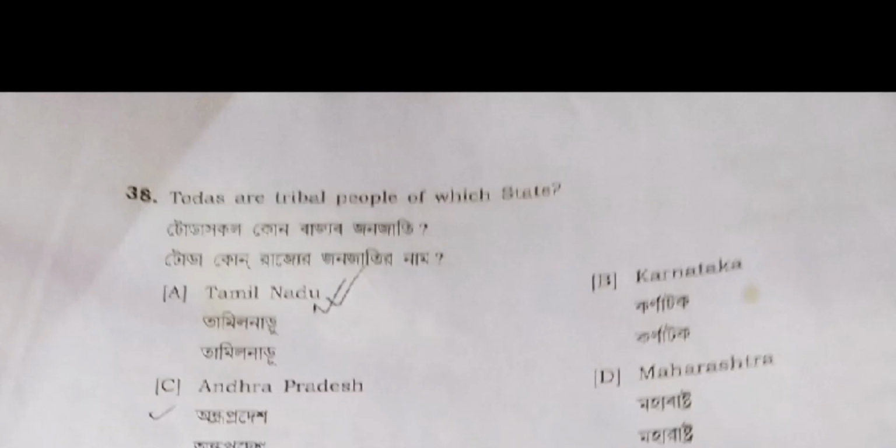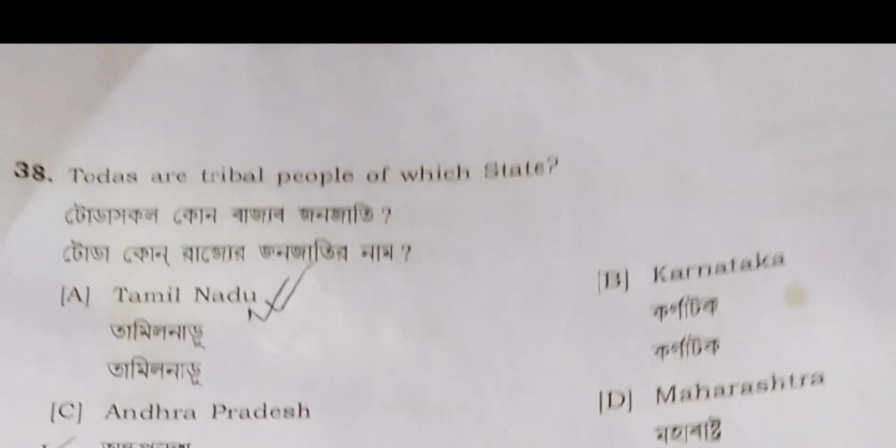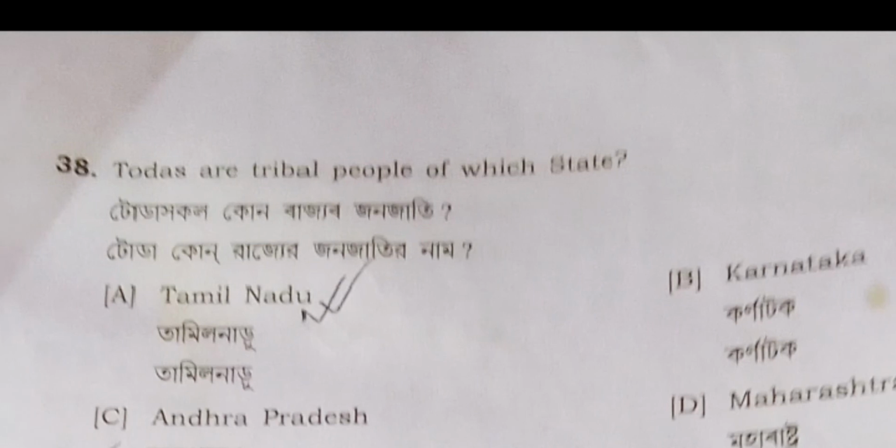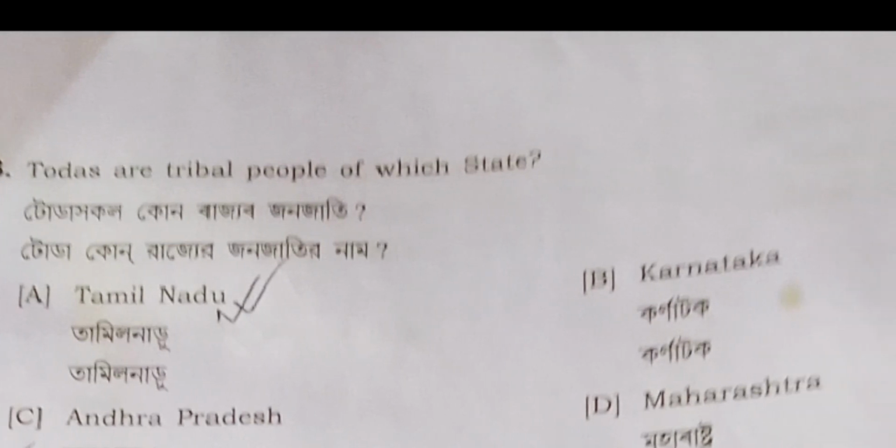Next question is, Todas are tribal people of which state? Is it option A, Tamil Nadu, B, Karnataka, C, Andhra Pradesh, or D, Maharashtra? The correct option is A, which is Tamil Nadu.